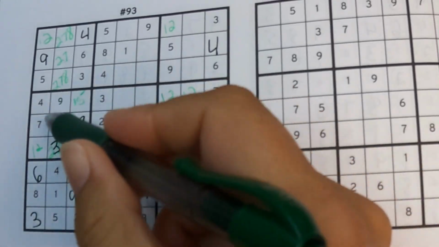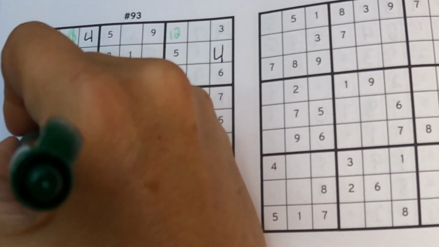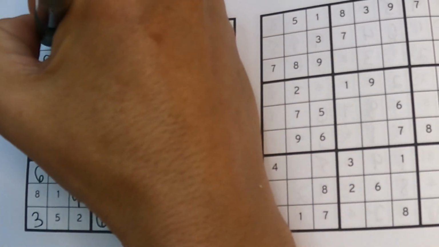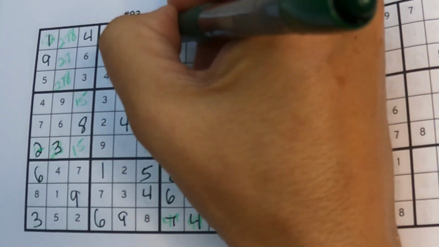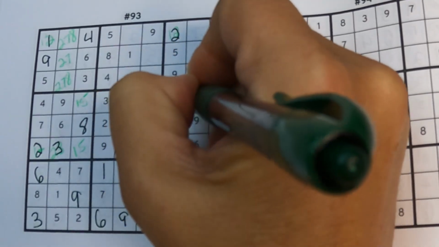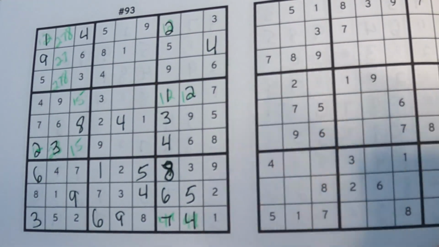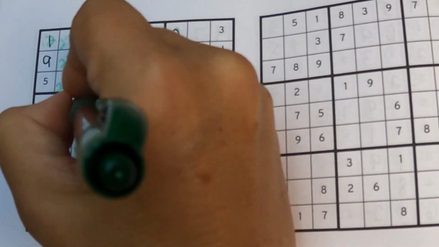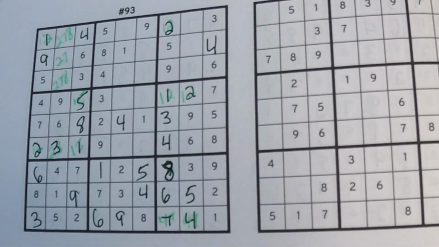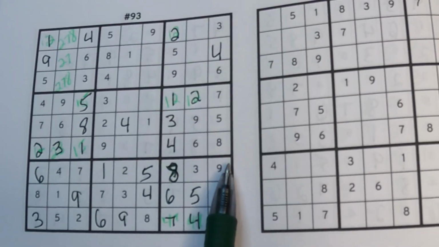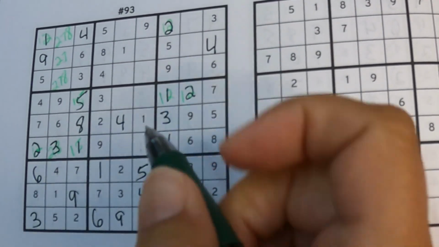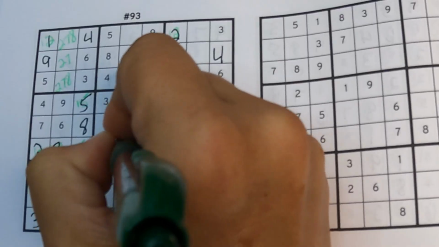And now if we look at this box, the only place the 2 can be is here. That 2 makes this our 1. That 1 makes this our 2, 1, 2. That 1 makes this our 5, 1. For this row now, we're missing 5 and 7. We've got the 5 here, so 7, 5.